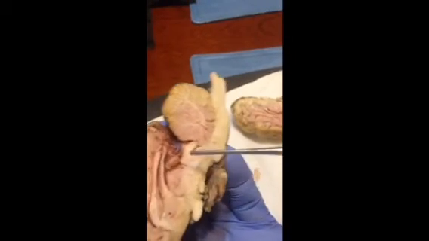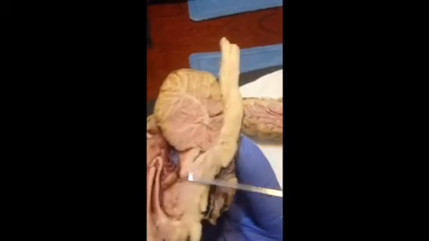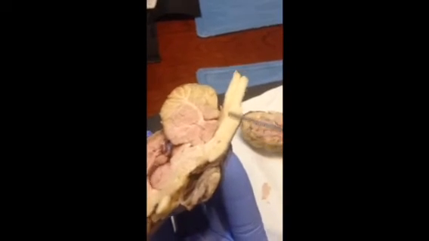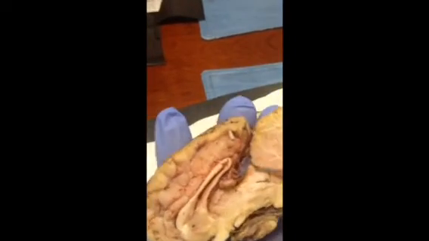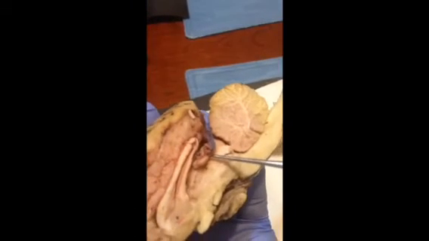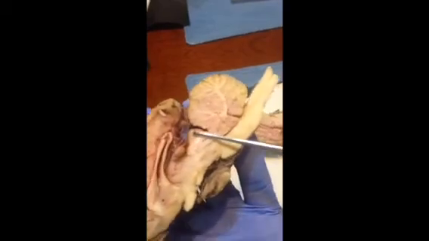The cerebral peduncle is where the midbrain is cut across, right here. We know here to be our pons, looking from the inferior side. Here is the pons, the medulla oblongata, the corpora quadrigemina, again the midbrain, where if you look through you can see part of the superior colliculi. So that's the midbrain right here.